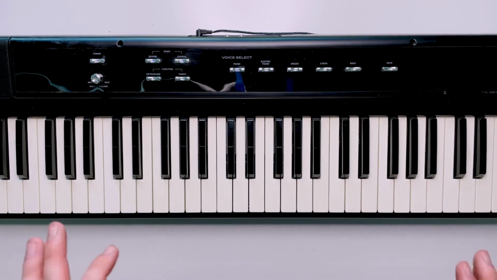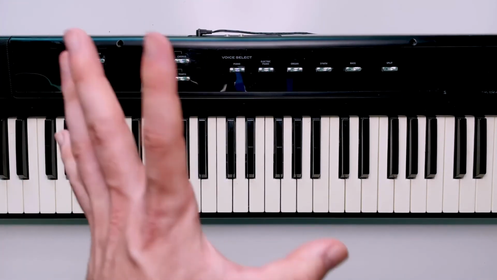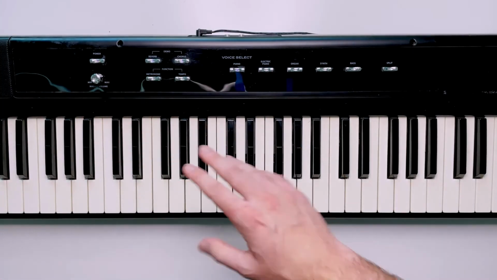So I think this is a good place to stop, especially if you're brand new. I would say this is plenty, more than plenty. We've already gone way past what you need.